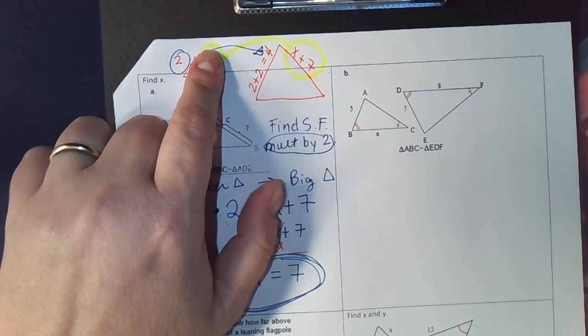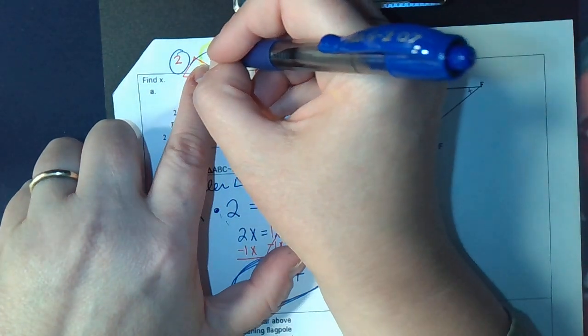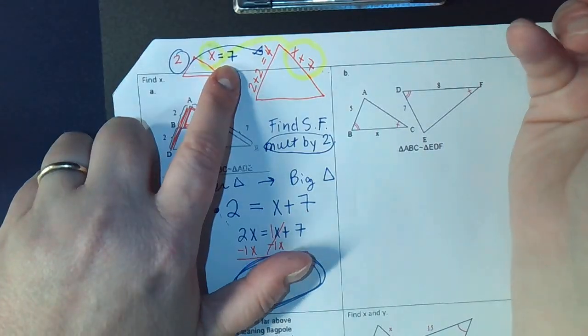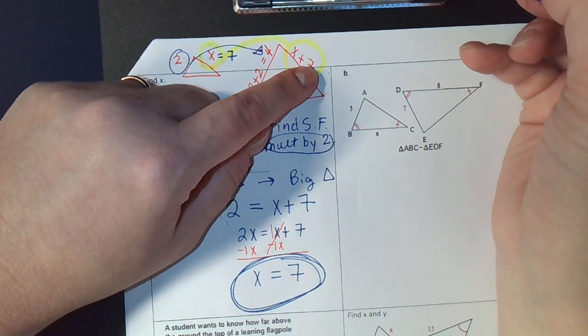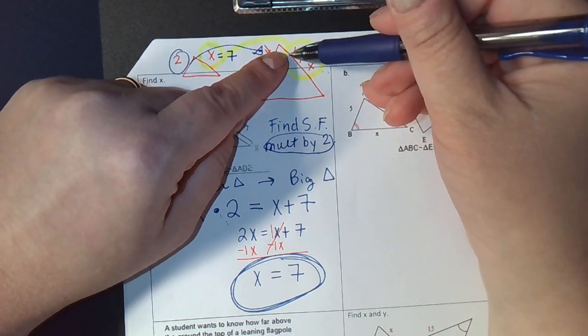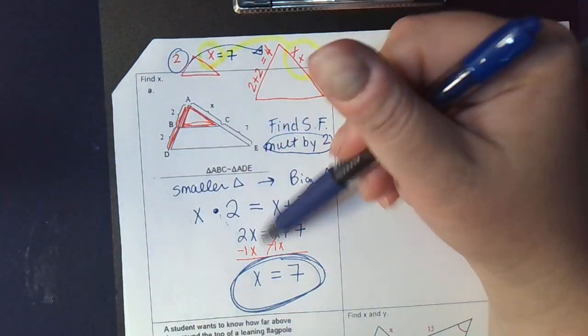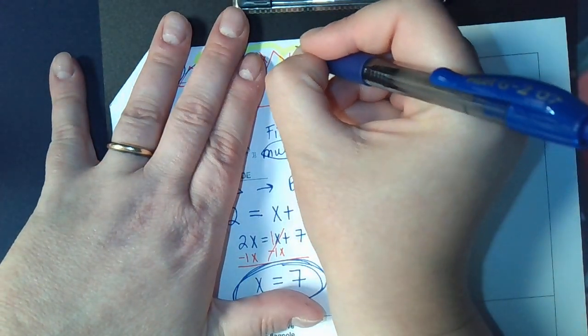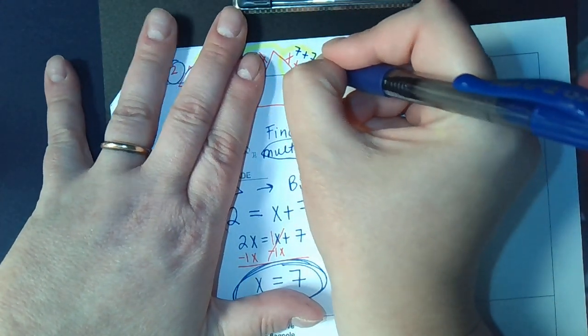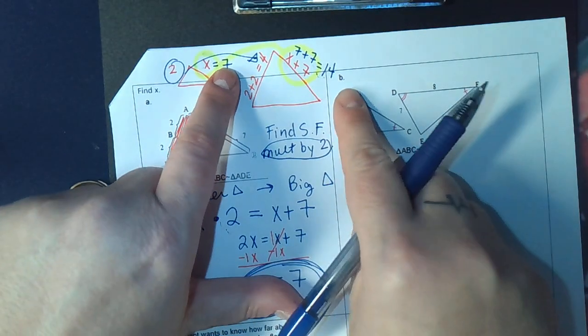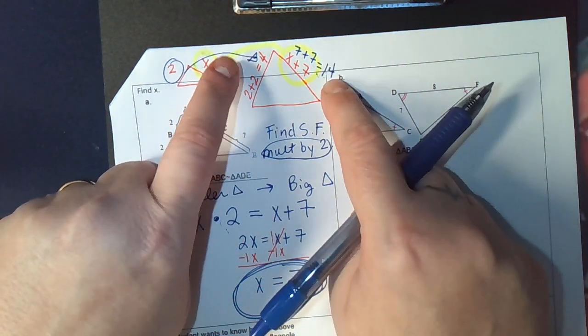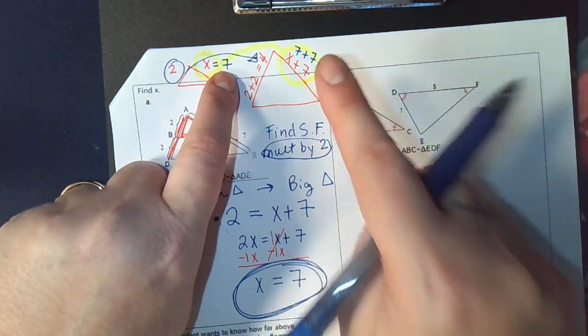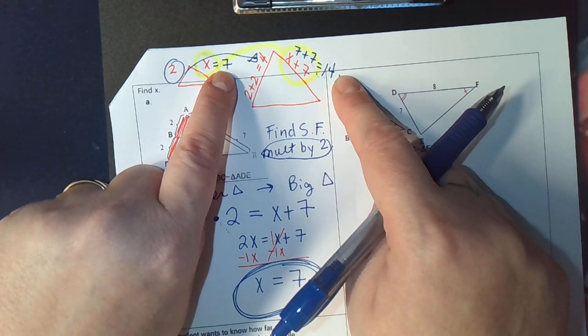Well, we just did. So that means that this smaller triangle has a side of 7. This bigger triangle has a side of x plus 7, or 7 plus 7, and that's 14. Hot dog, that's a scale factor of 2. We did it right. 7 times 2 is 14.